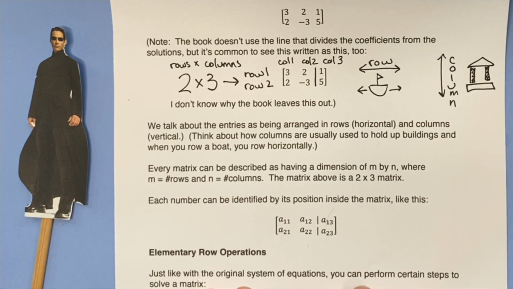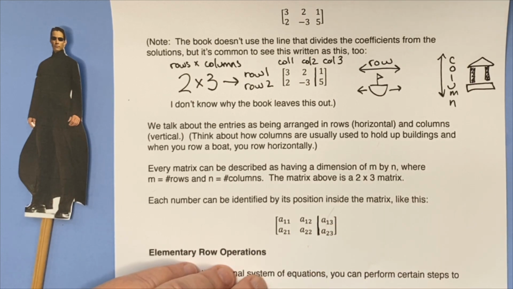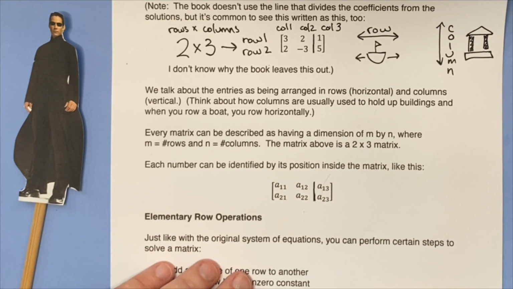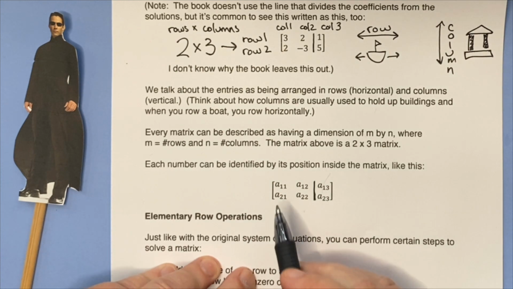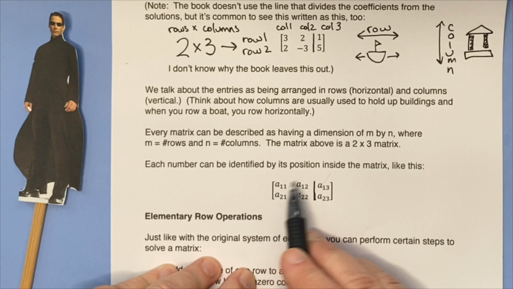Okay, so that's the size. And it's going to be important for us to talk about the size of a matrix, the dimension of that matrix, so that we know whether we can do certain things with it when we get into the algebra. Next up, we can actually go in and identify each entry in the matrix by its row and column location.